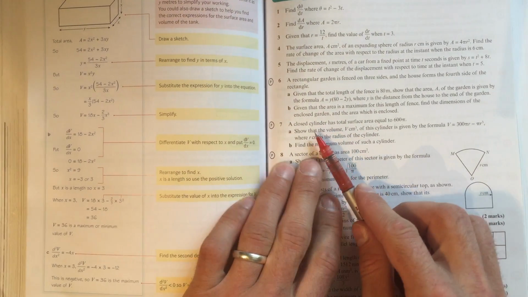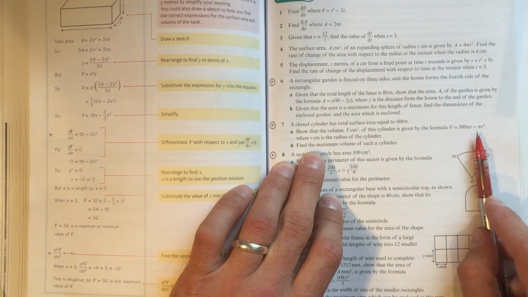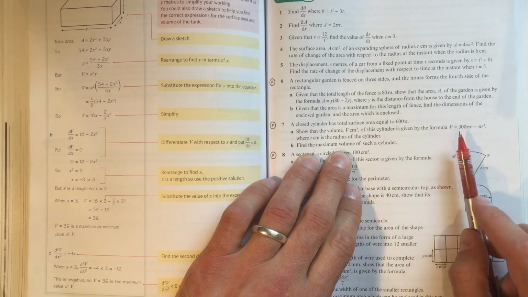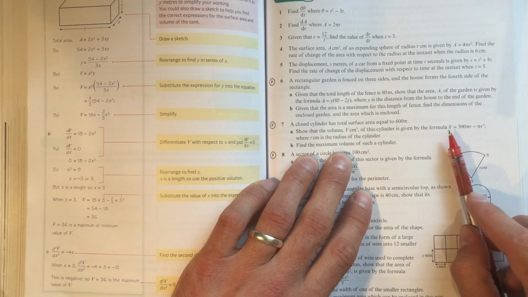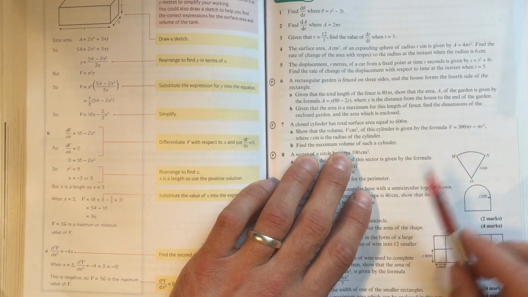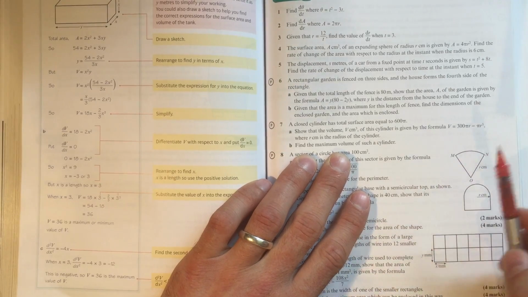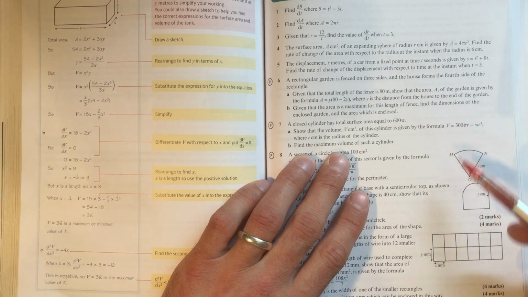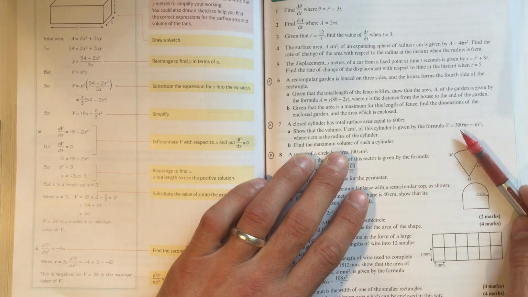So I'm just picking one at random. Question 7. We've got V in terms of r. Find the maximum volume of the cylinder. I haven't even read the rest of the question, but V is obviously volume. If I want to find the maximum V, I'm going to differentiate. I'm going to find dV by dr. I'm going to put it equal to 0, find the r value, substitute that in and find the V value. I might then have to justify that that is a maximum, so I might have to put that into the second derivative. And I never really have to stop and think about what dV by dr means.